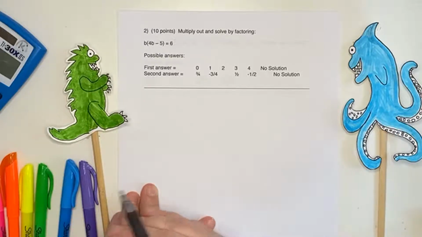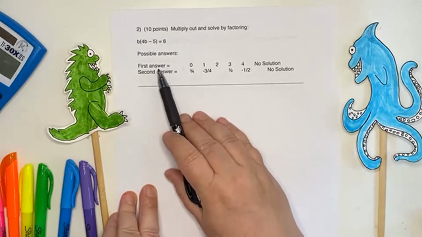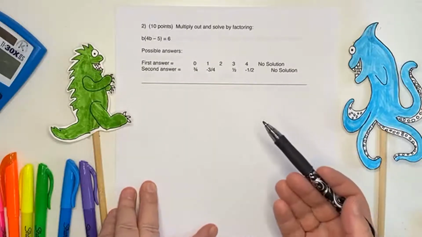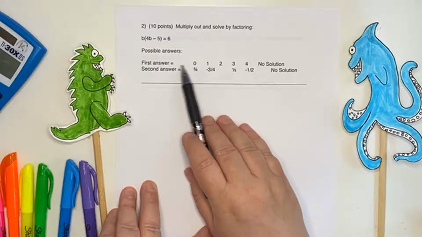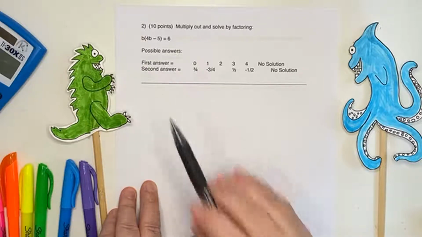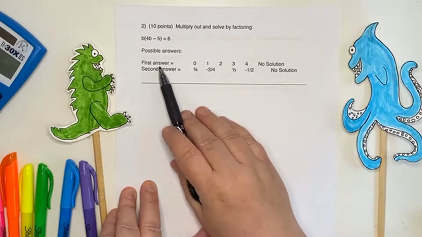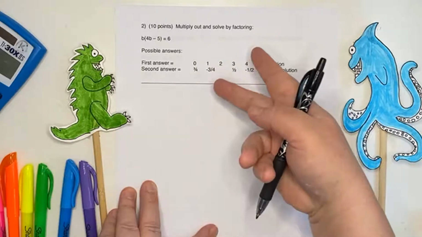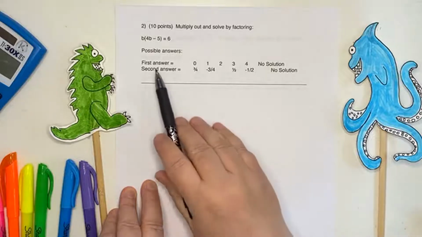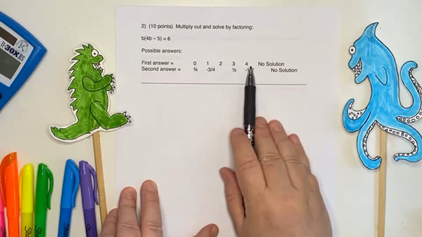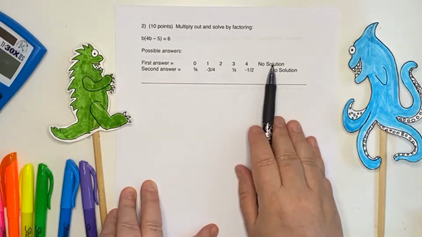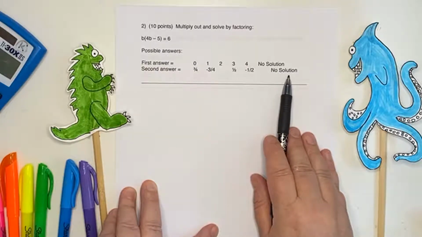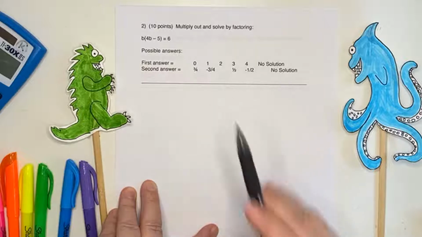And you'll notice that I've got some weird answers. What's going to happen on the actual test and on the practice test is that I've split it up rather than giving you both answers at once. I'm looking for your first answer and your second answer. Now, you may get these in a different order, but basically the first answer is going to be a whole number or no solution, and the second answer is probably going to be the fractional one. So that's what we're looking for. Let's see what we get.